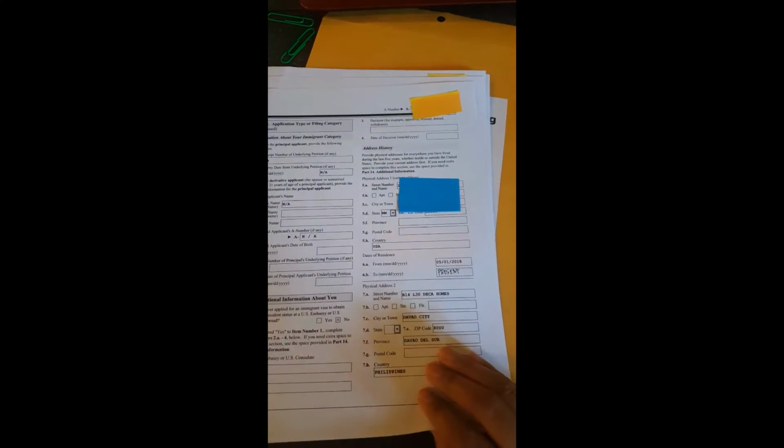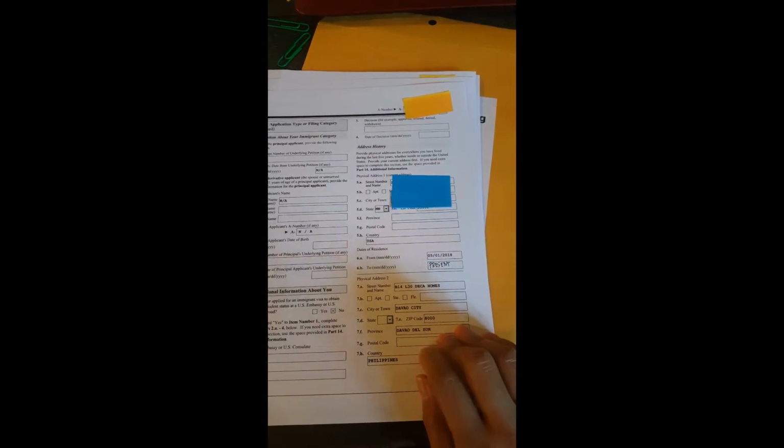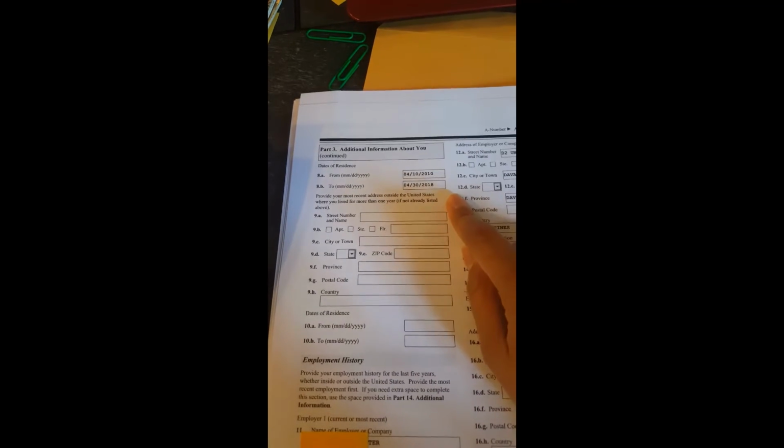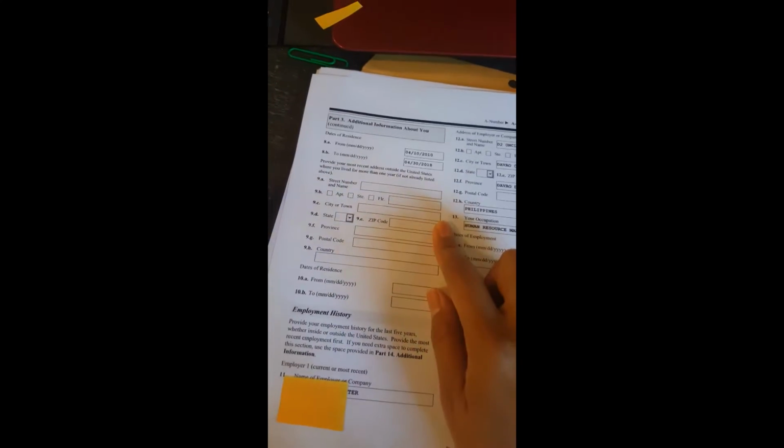This is my physical address in Davao in the Philippines, and I have been here for 10 years. No, not 10 years, 8 years. And the required is like five recent years, so I only have 2 addresses. So this is if there's another one. And if you have lived in a lot of places in the last 5 years and you need extra paper, you really need to do that as well.